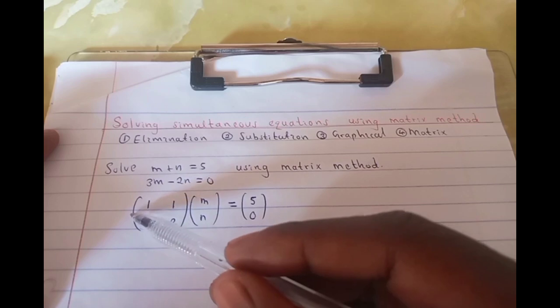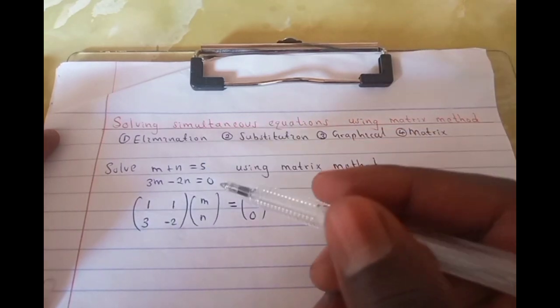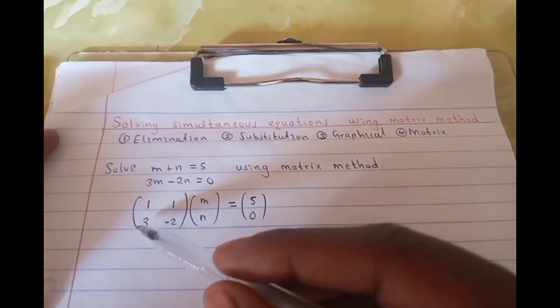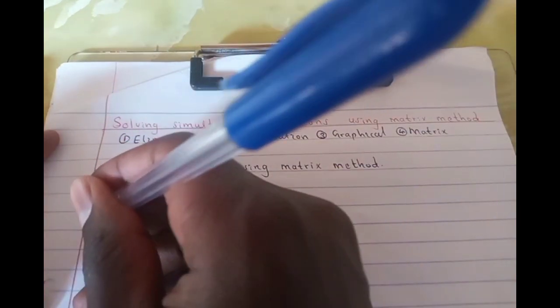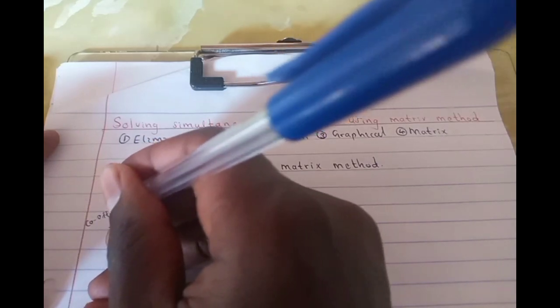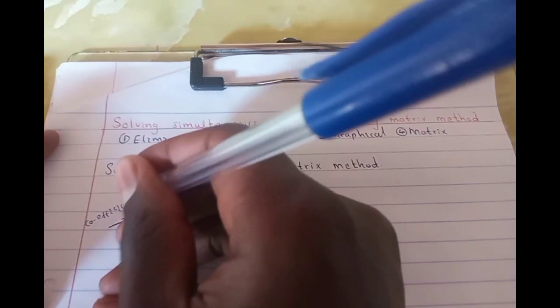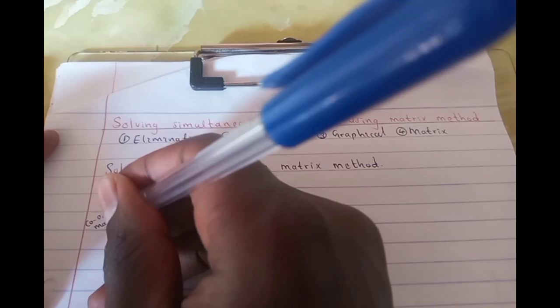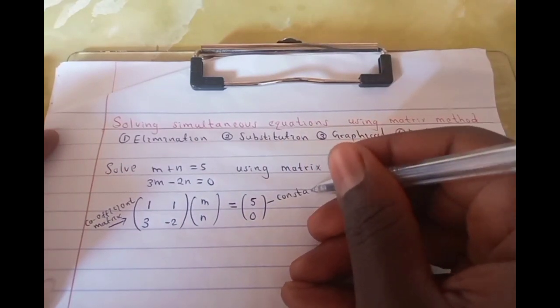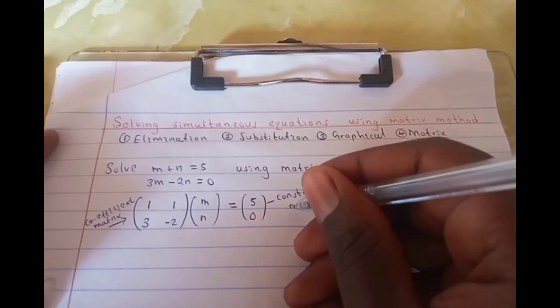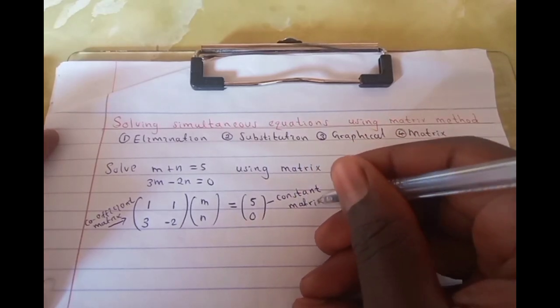The whole of this one here is known as the coefficient matrix. And this one here is known as the constant matrix.